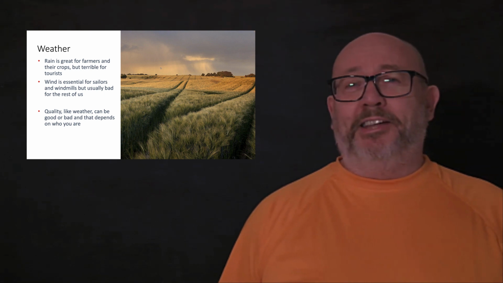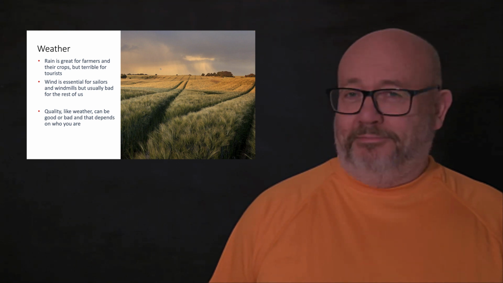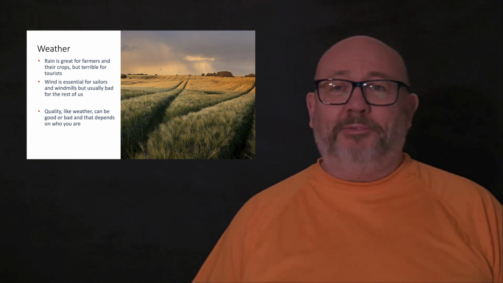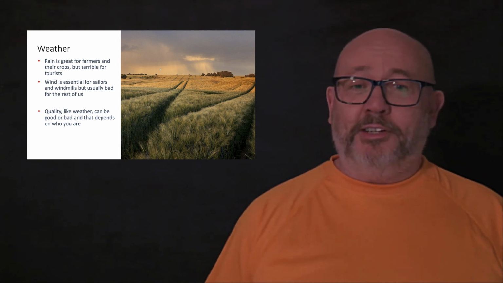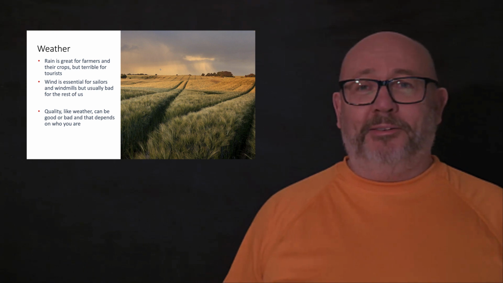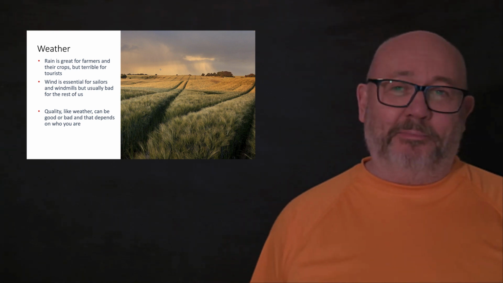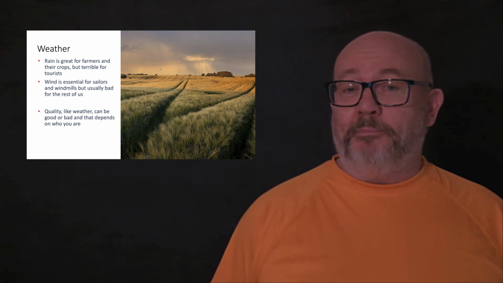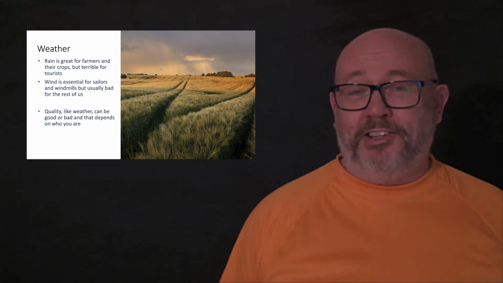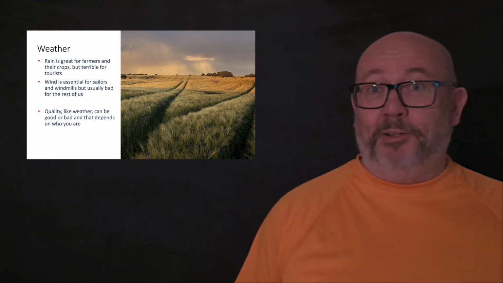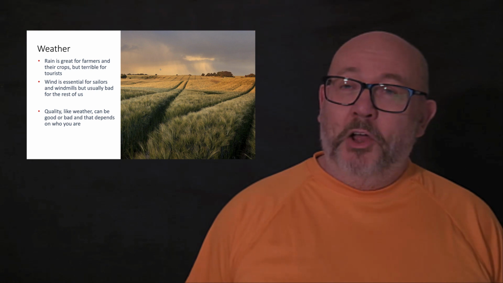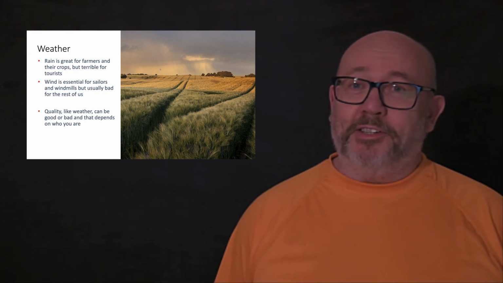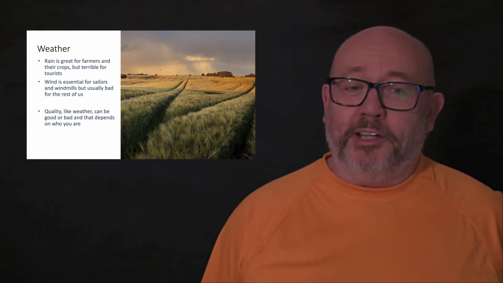Let me just look at an example to explain this difficulty we have. For example, the weather. Rain is great for farmers and their crops. Of course, plants need water to survive. But rain often is a blight on tourism and tourists who are trying to enjoy good weather as part of their experience. The wind is essential for sailors and windmills and wind turbines, that kind of thing. But it's often bad for the rest of us. Strong winds are not an enjoyable experience.